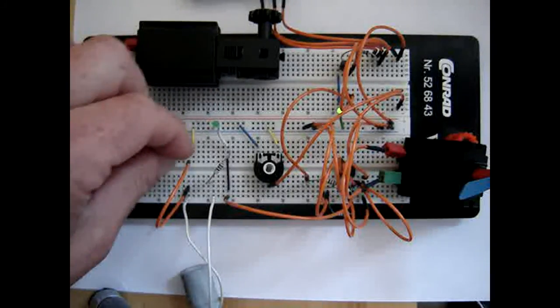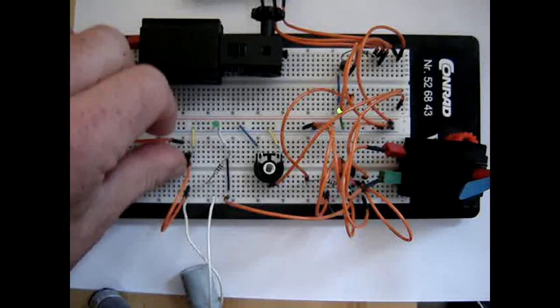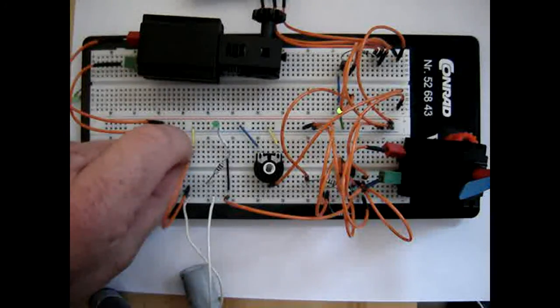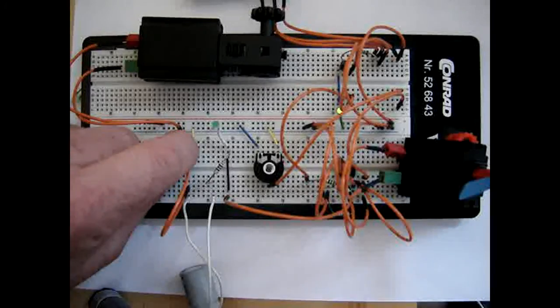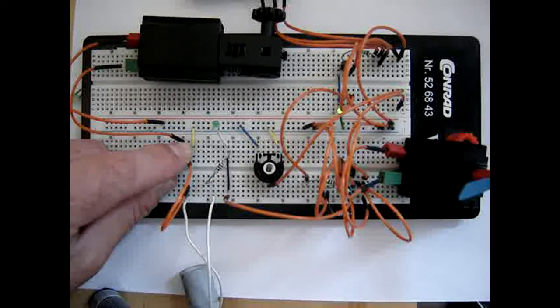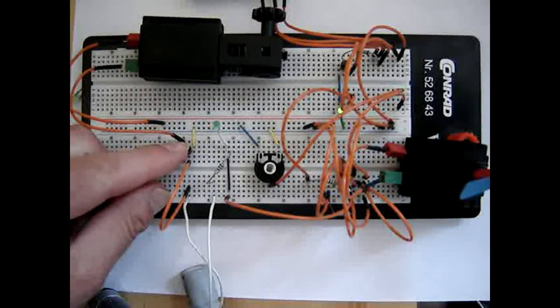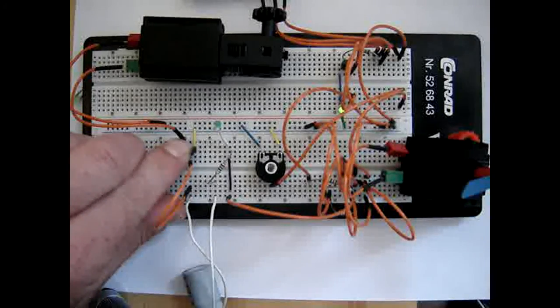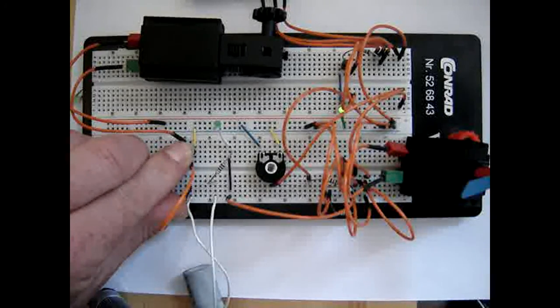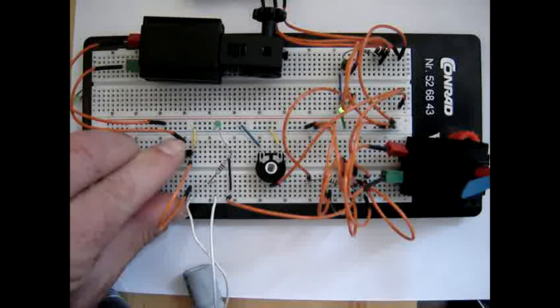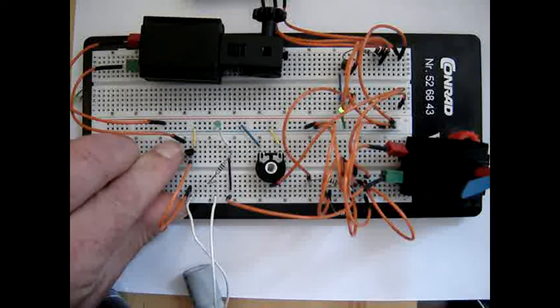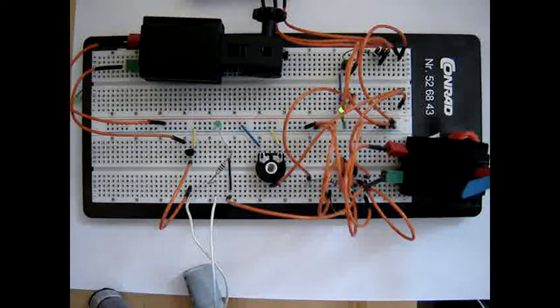So, just another attempt. This one is kind of loose, but let's try it anyway.